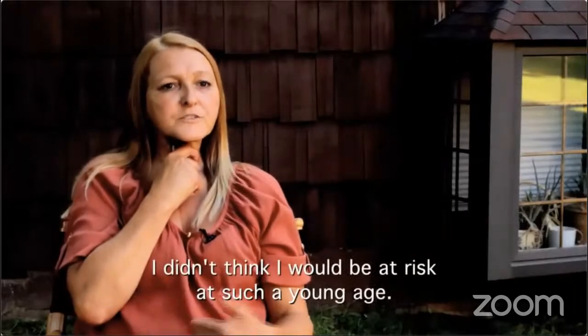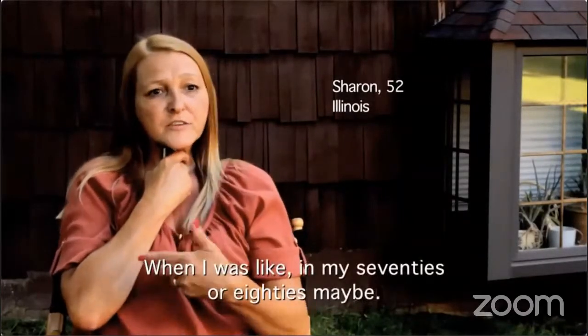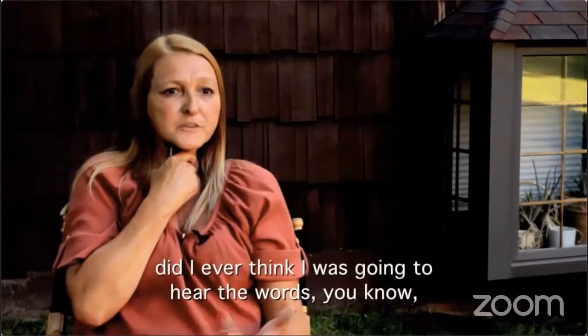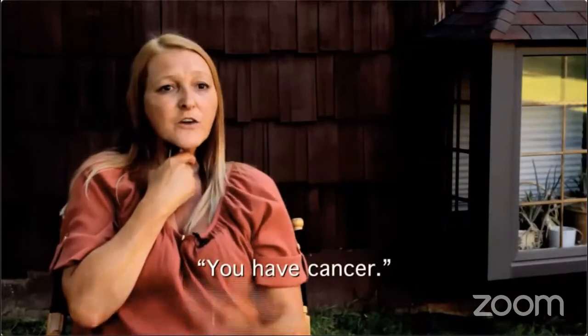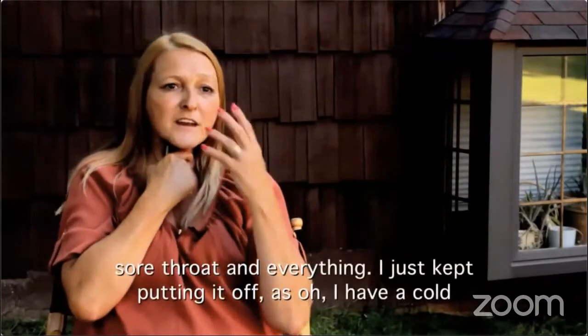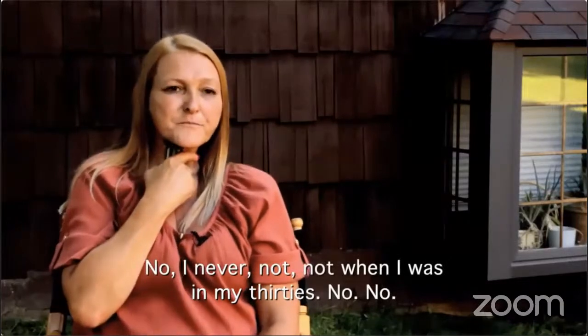I didn't think I would be at risk at such a young age. I thought maybe when I got older, when I was in my 70s or 80s, but not when I was in my early 30s did I ever think I was going to hear the words, "You have cancer." When I started getting the symptoms of the sore throat and everything, I just kept putting it down to having a cold or this or that. So no, I never thought so, not when I was in my 30s.